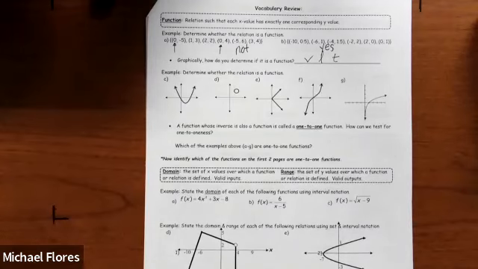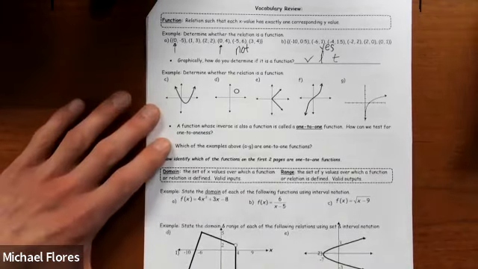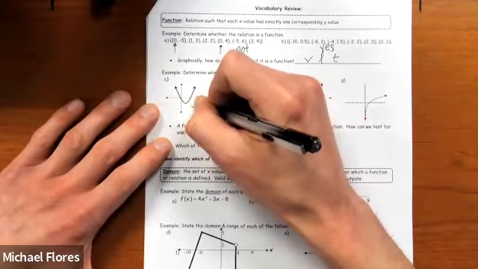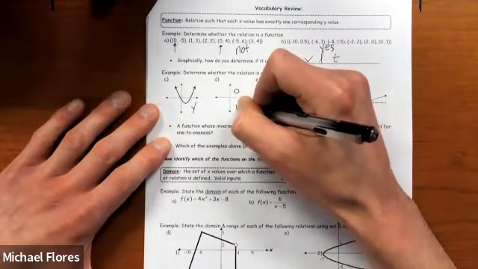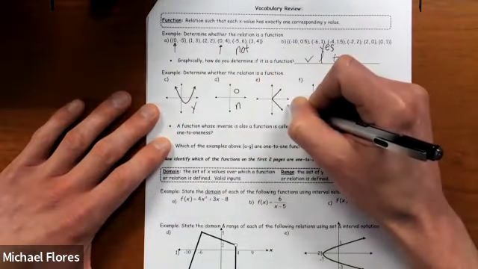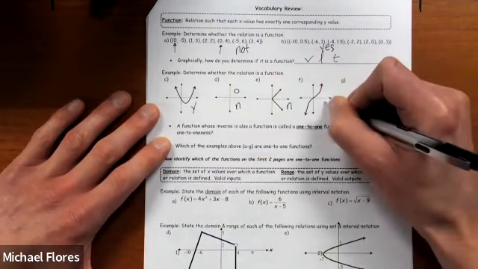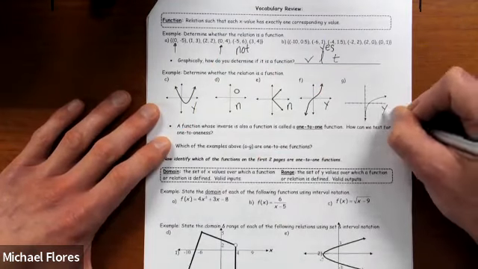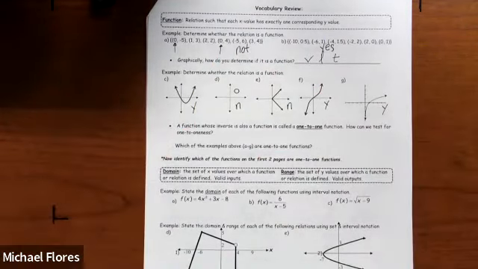Now, for example C, D, F, and G, they want you to perform the vertical line test on each and every one of those to see if they are a function or not. Be careful with G. I know that looks like it might not pass the vertical line test, but it will.